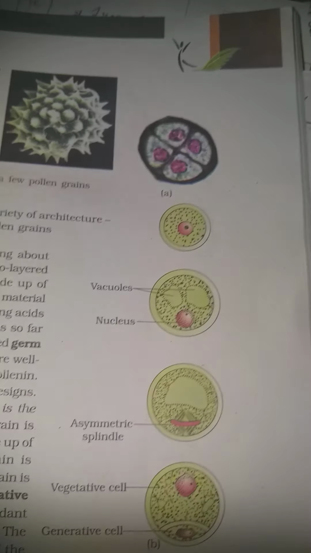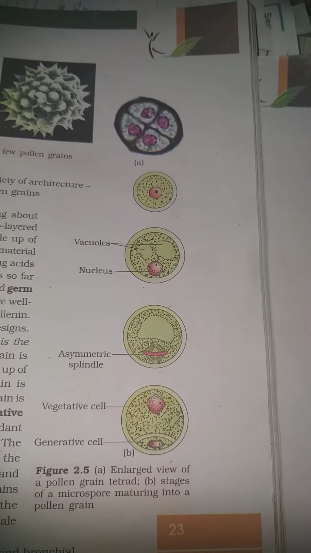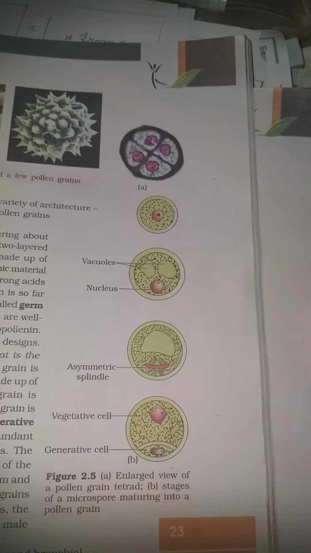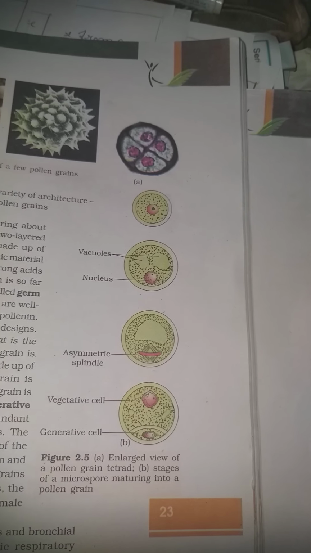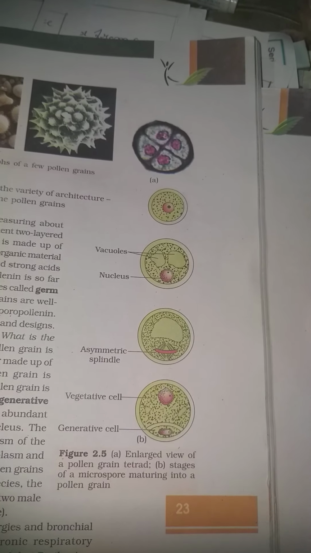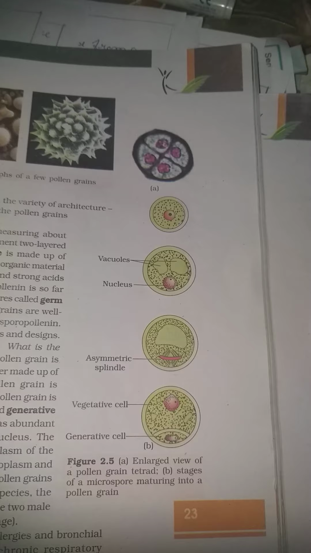Now you can see the structure of pollen. You see, here it is a tetrad, and a single pollen structure. There is a nucleus and a vacuole to it. Now how does the pollen germinate when it reaches the stigma? That would be the next part when we'll be dealing with fertilization.